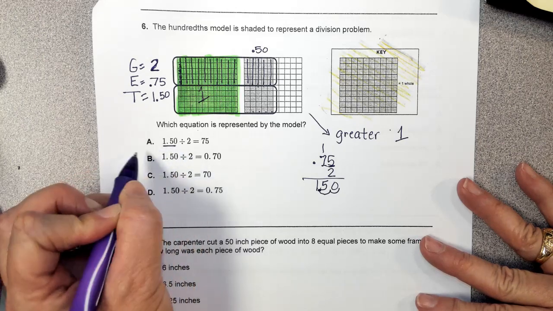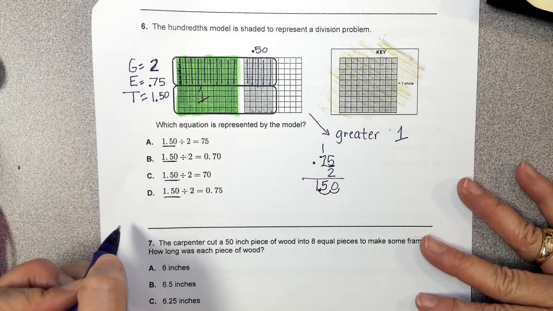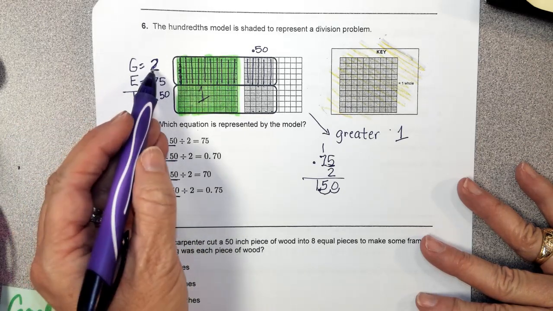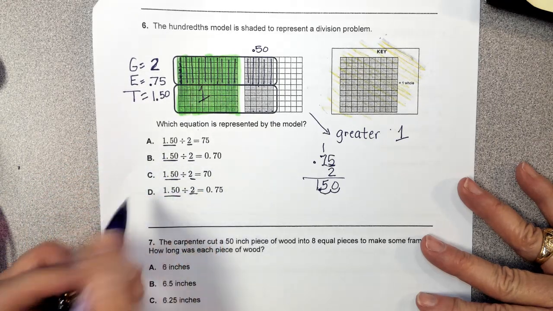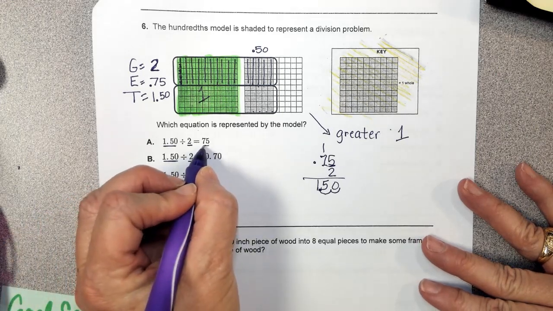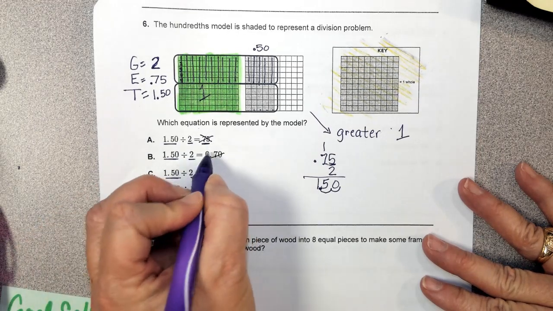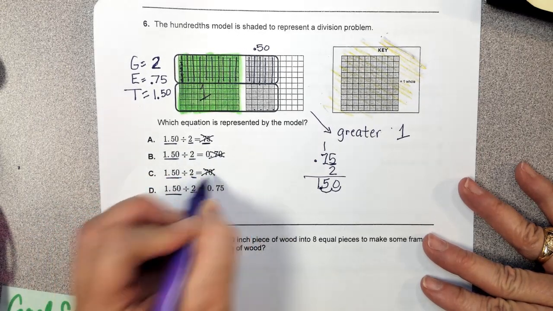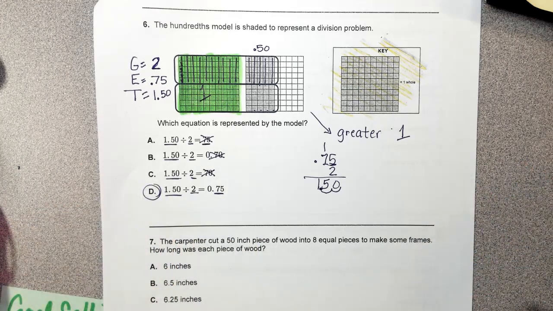And I see I have 1.5, 1.5, 1.5, 1.5. That all looks great. I'm going to be dividing into 2 groups. Divide by 2, by 2, by 2, by 2. That all looks great. But where I'm seeing a change is the each. We don't have 75 wholes. We don't have 70 wholes. We have 75 hundredths. And that is why D is the best choice.